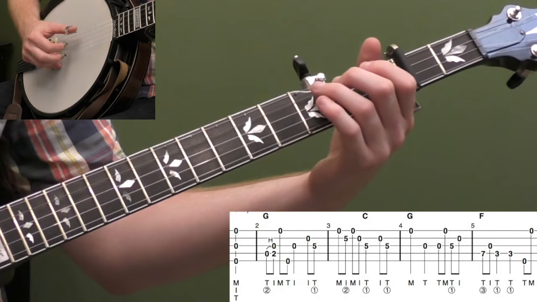And then to get up there, we're going to hit the open 2nd string, and then our 1st finger on the 5th fret of the 3rd string. So we have... Okay, let's do that a couple more times.